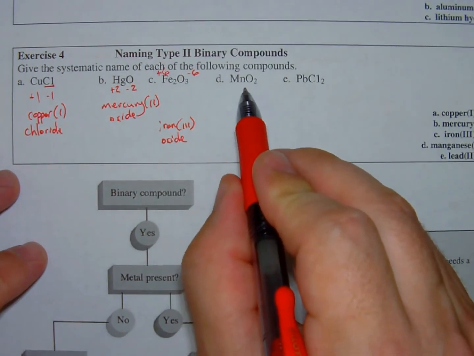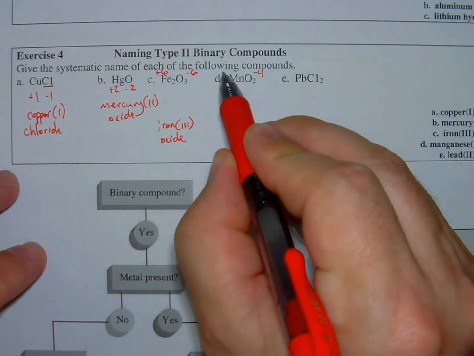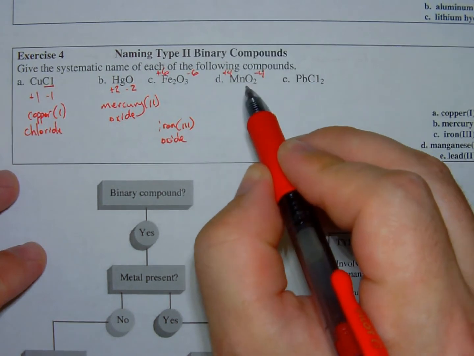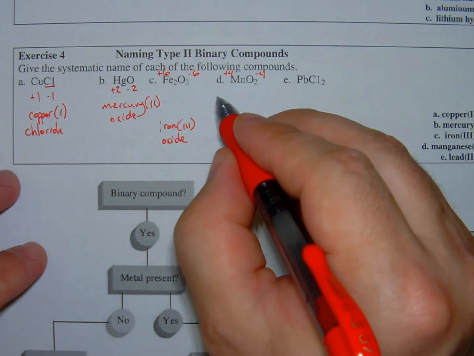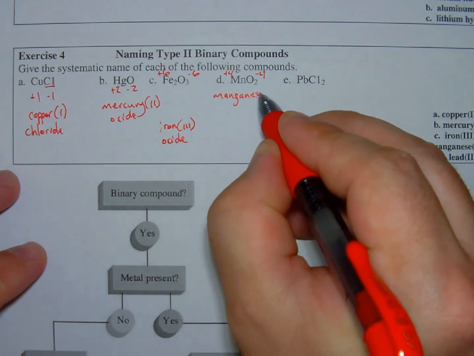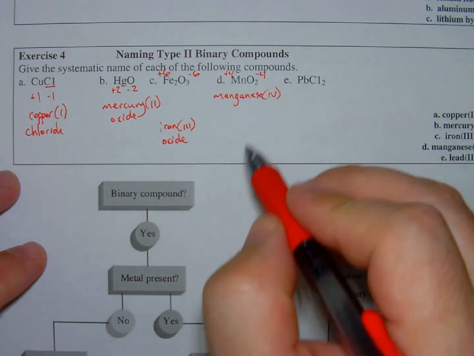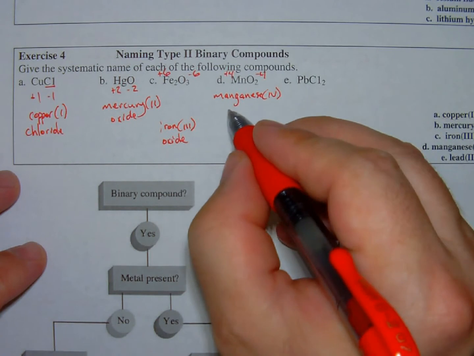That's manganese oxide. There are 2 oxygens, so that's a total of -4. So it's going to be balanced by a +4. There's only one manganese to provide that. Manganese 4. Right, remember, IV is the Roman numeral for 4. Oxide.